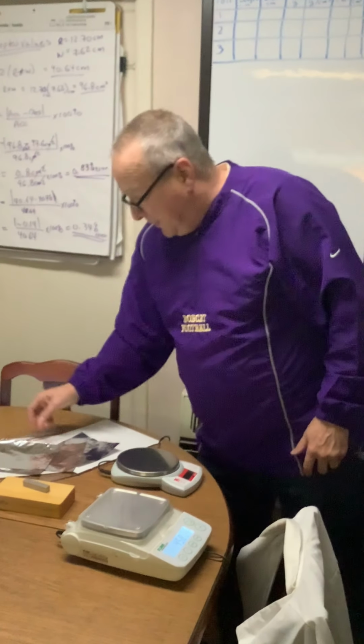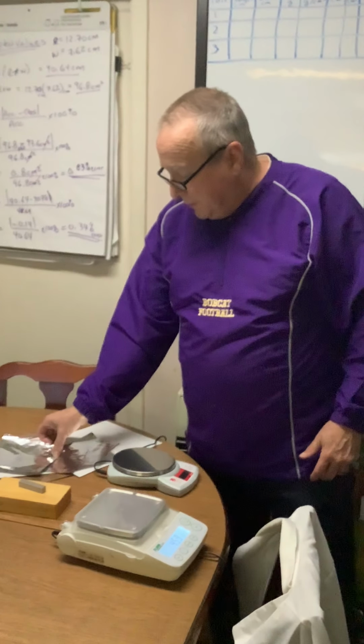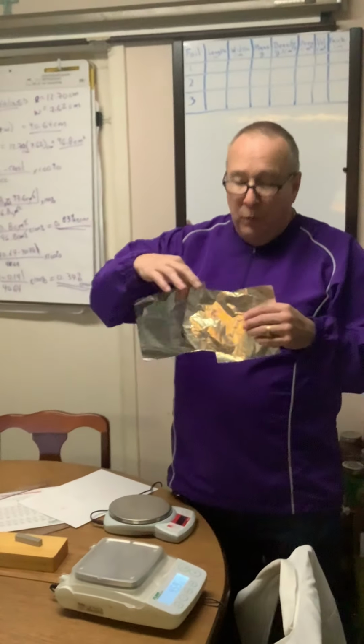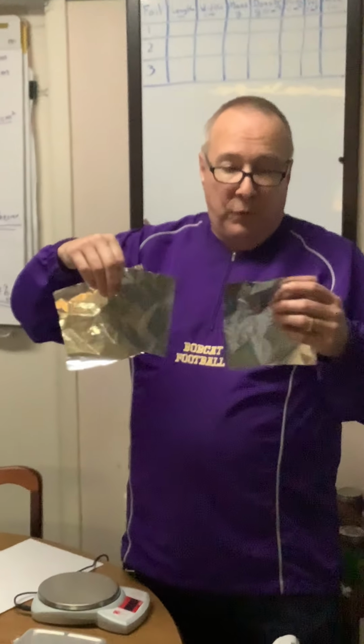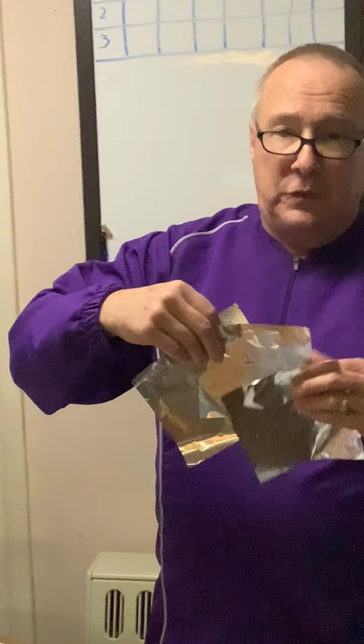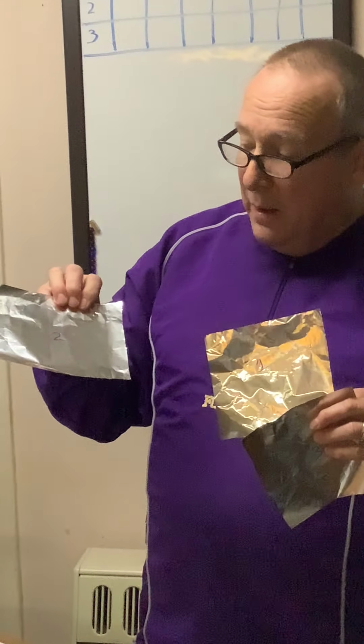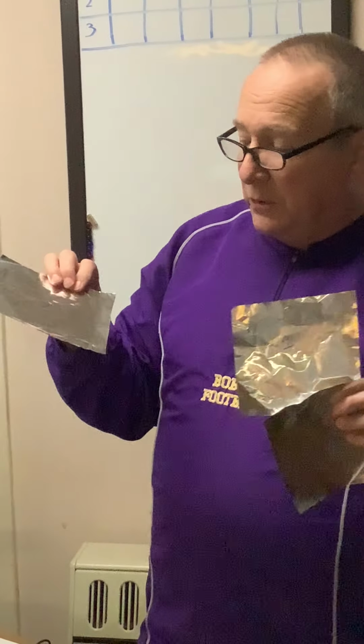after a little bit of introduction, cut 3 rectangular pieces of aluminum foil. I have 3 of them here. It's heavy duty foil, Walmart brand aluminum foil. It doesn't matter what brand you use because there's an industry standard, which we'll look up on the internet in a minute. But I've labeled them 1, 2, and 3.